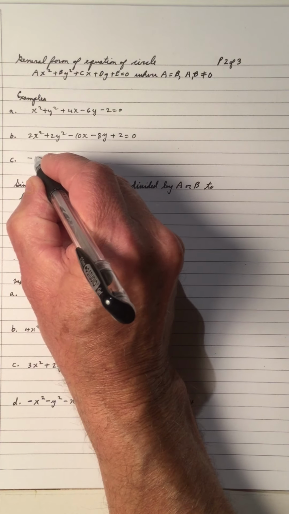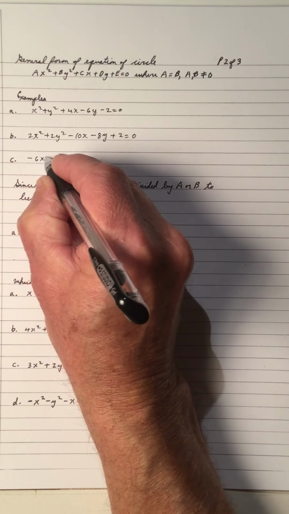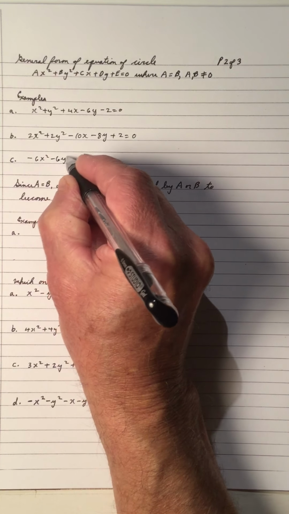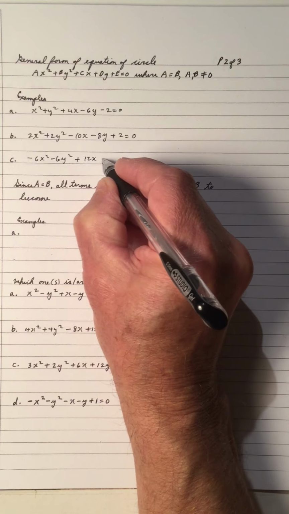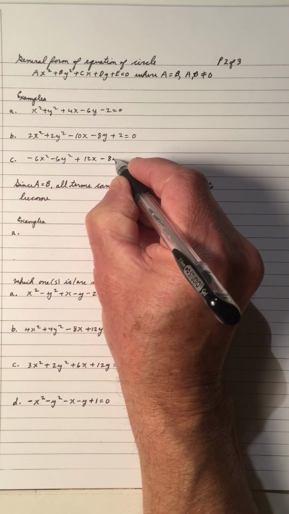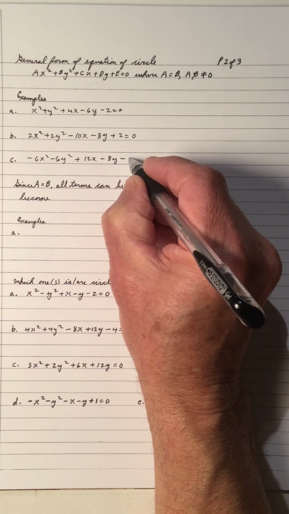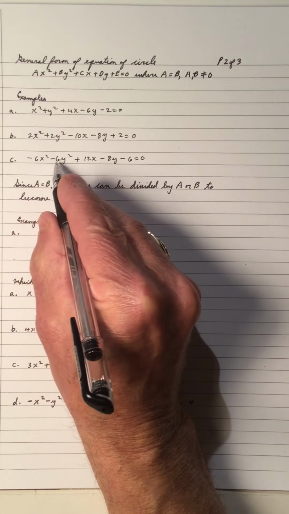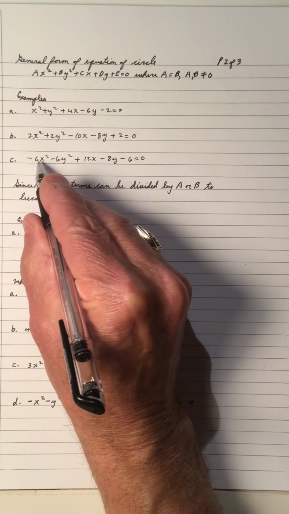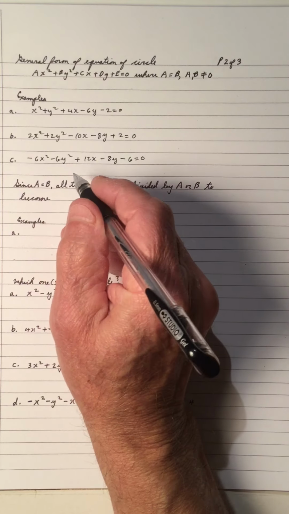Another one would be negative 6x squared minus 6y squared plus 12x minus 8y minus 6 equals 0. The a and the b are equal, and we have an x squared and a y squared.